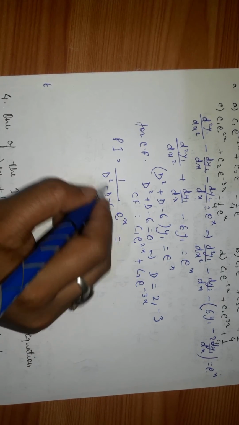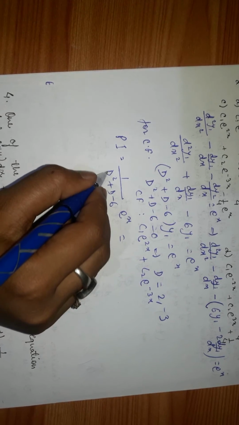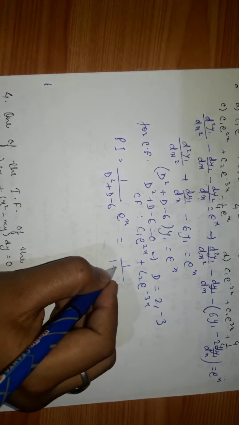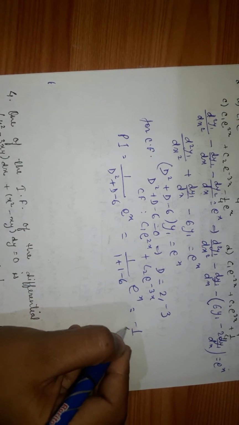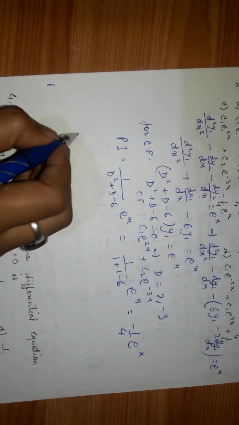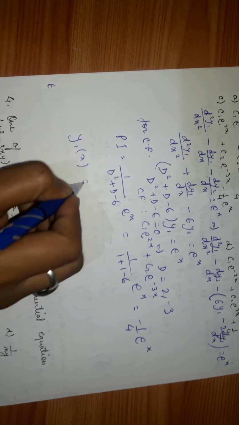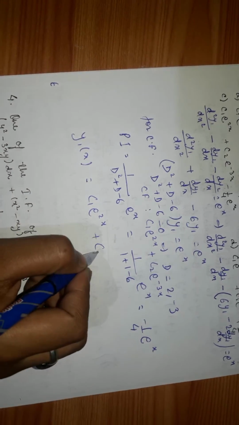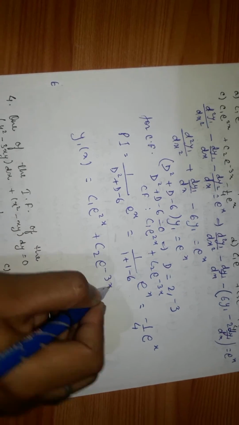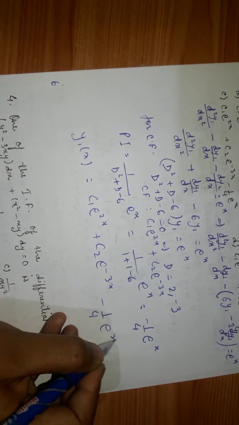Simply we put 1 in place of D, and we get 1/(1 + 1 - 6) e^x, which is -1/4 e^x. So y1(x) = c1 e^2x + c2 e^-3x - 1/4 e^x.